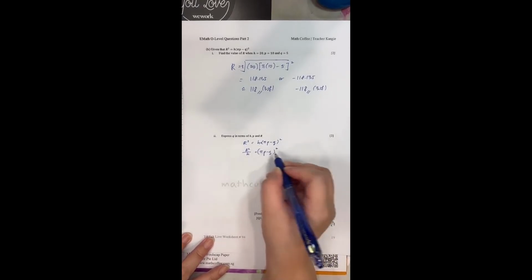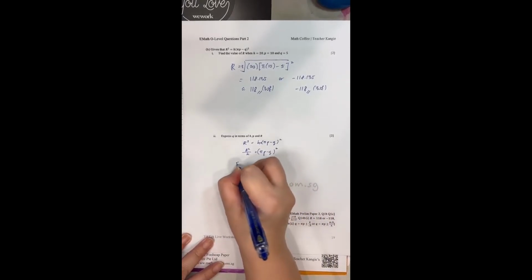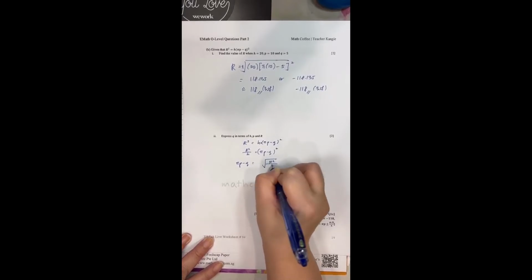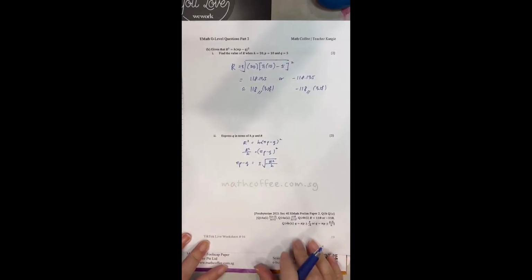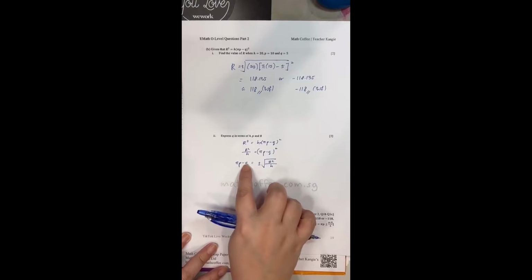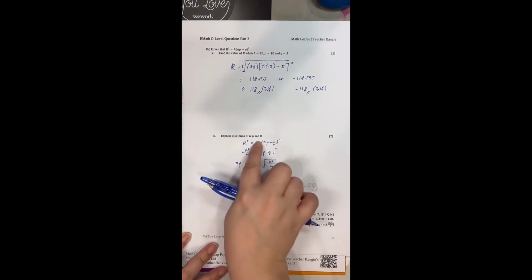Okay, next is I'm going to square root both sides. So I will have pi p minus q equals to square root r squared over h plus minus. I want to make q the subject. So what I'm going to do is, if I bring the q to this side, this one bring... wait.